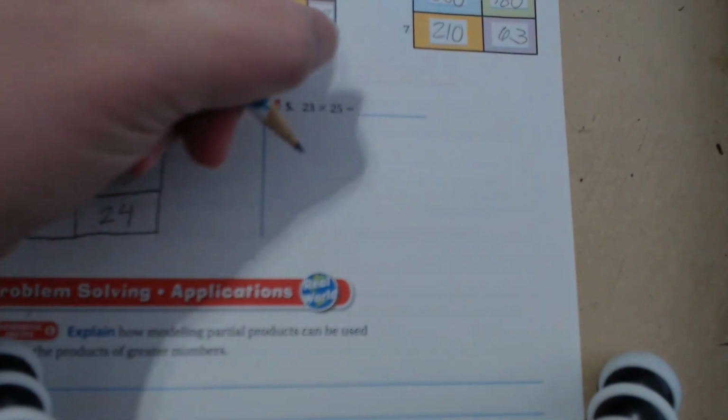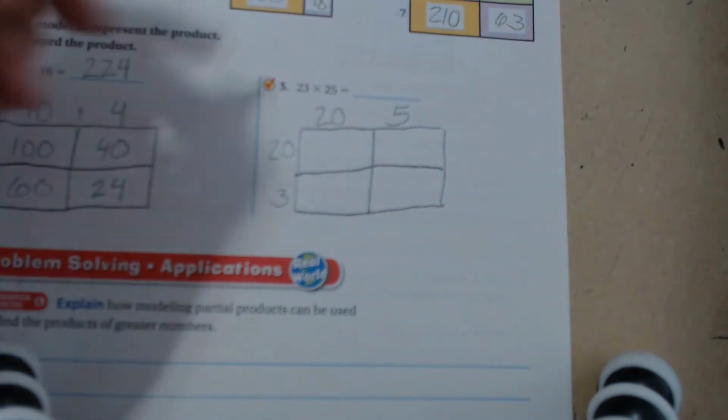Next problem. Draw myself another block. Oops. 23, 25. 20 and 20. Well, 2 times 2 is 4.